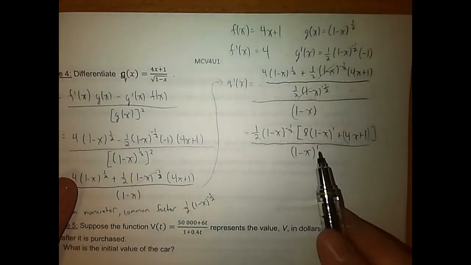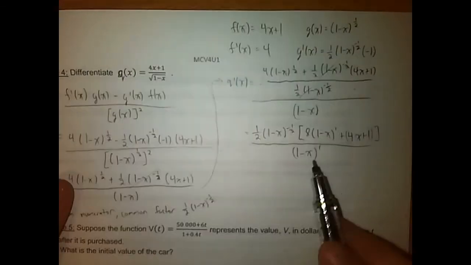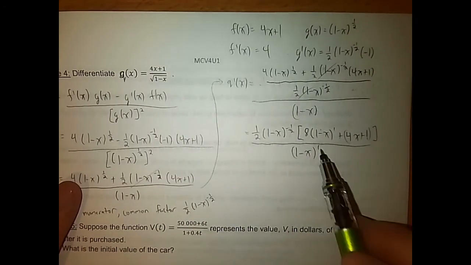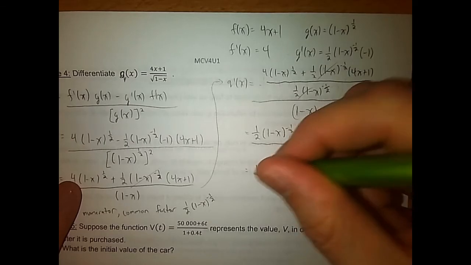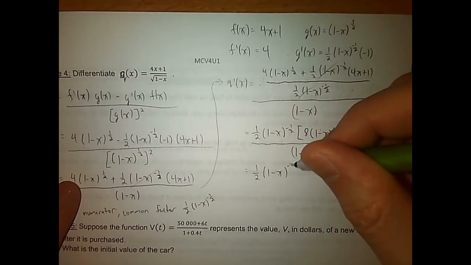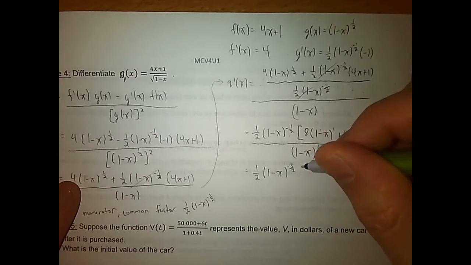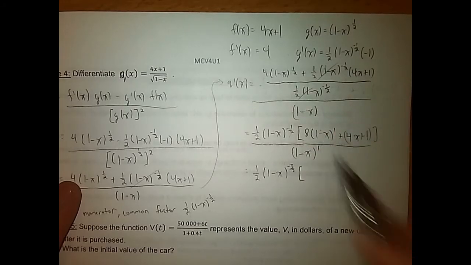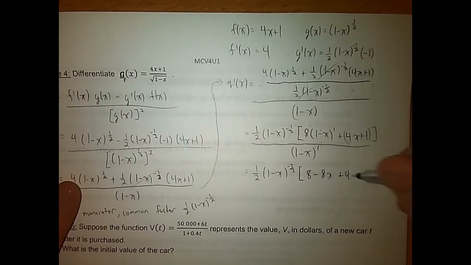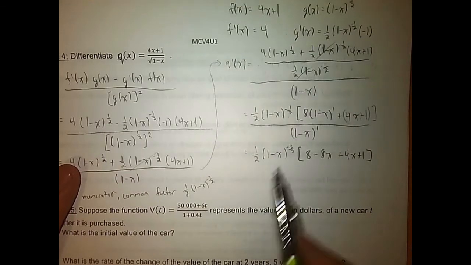So remember my exponent here is 1. So I can actually just do some subtraction here as well. Negative 1 subtract 1. (1 minus x) to the power of negative 3 over 2. And I can actually start collecting like terms here. I'm going to get 8 minus 8x plus 4x plus 1. I can do this with a fraction.